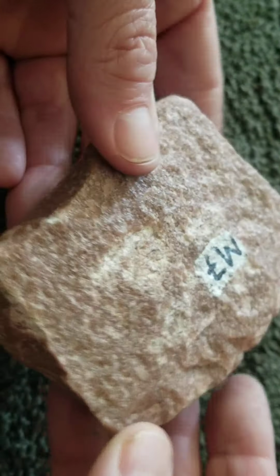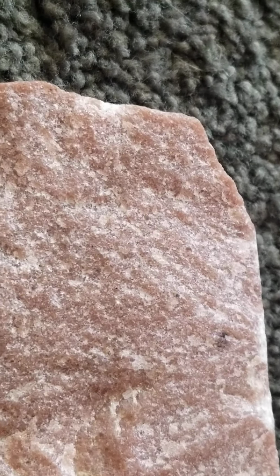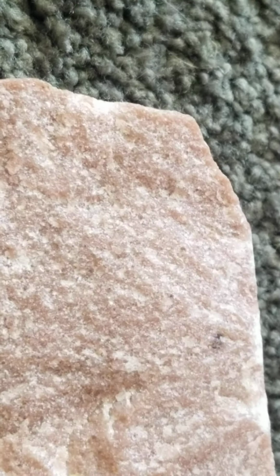In fact, so M7, let me turn over on this other side because the grains are kind of easier to see on this side. So I'm going to set the rock down and I'm going to zero in. Hopefully you can kind of see the rock there.